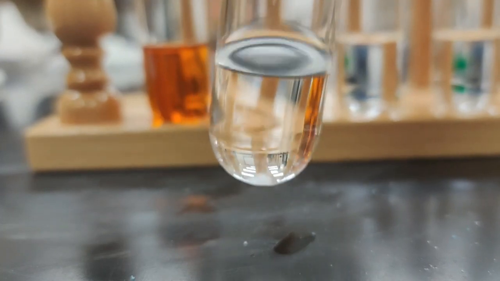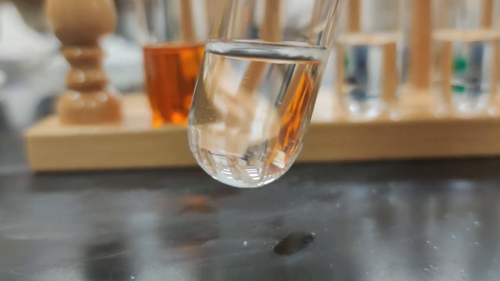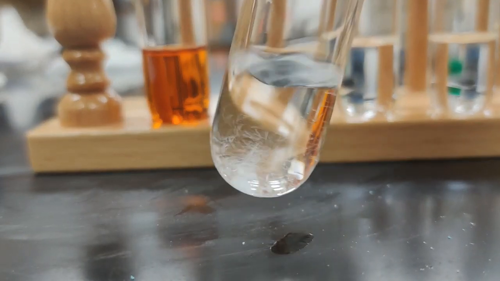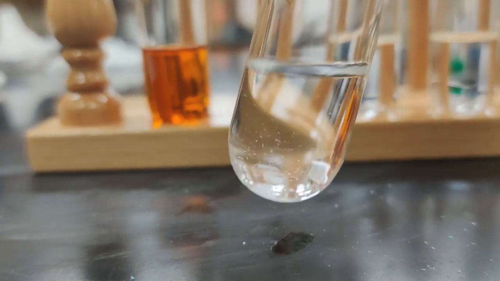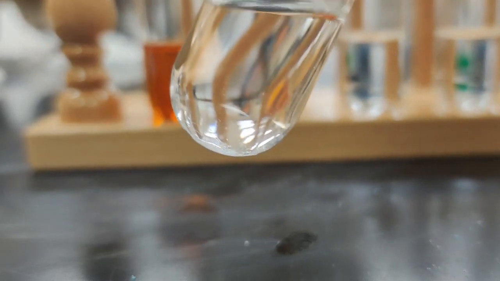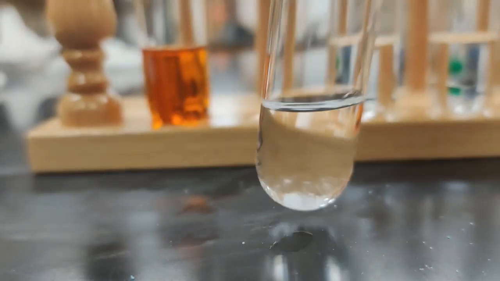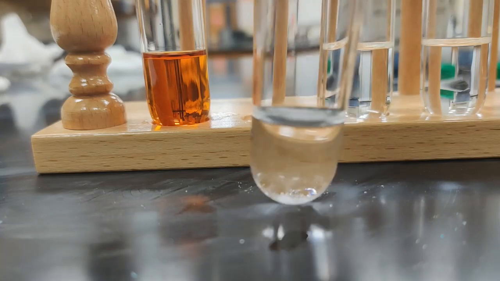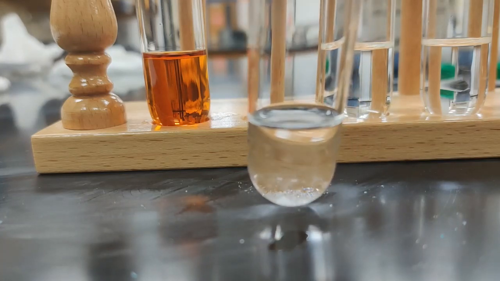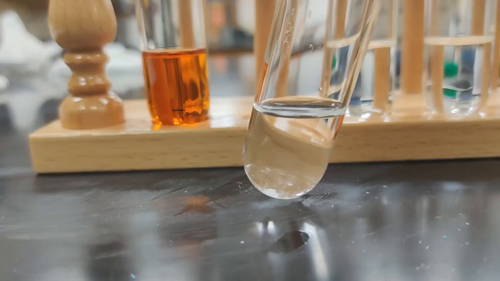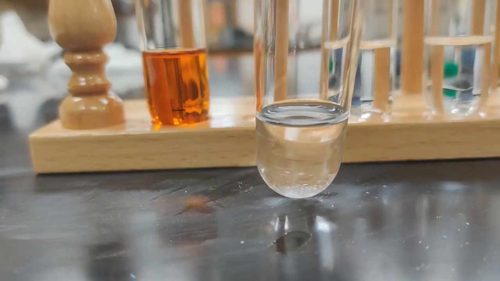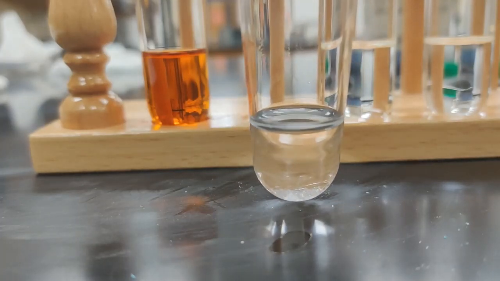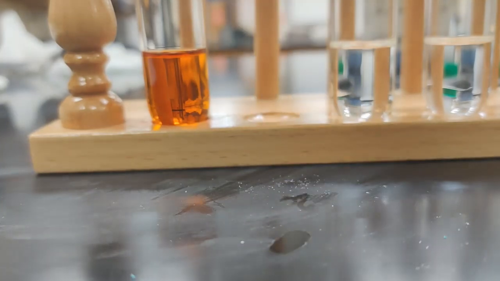So I really don't see this disappearing. And I really still see that solid swirling in the bottom. So I think we can say that ammonium chloride is not particularly soluble in ethanol. You can kind of really see that solid there on the bottom of the test tube. If I kind of angle it a little bit, you might be able to see it there. So ammonium chloride does not appear to be soluble.